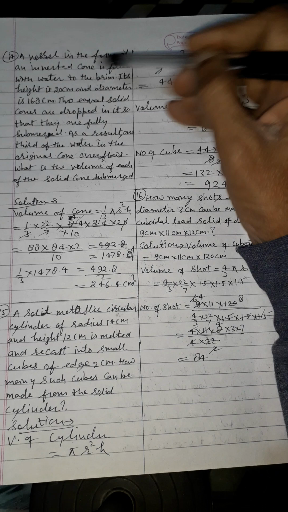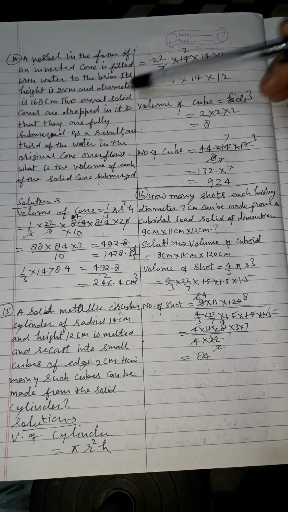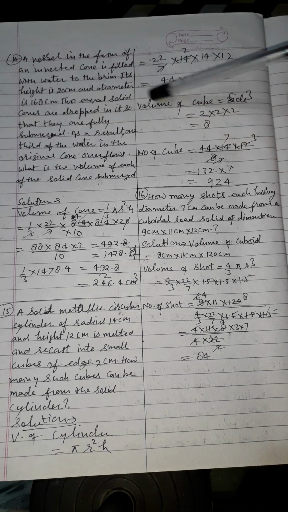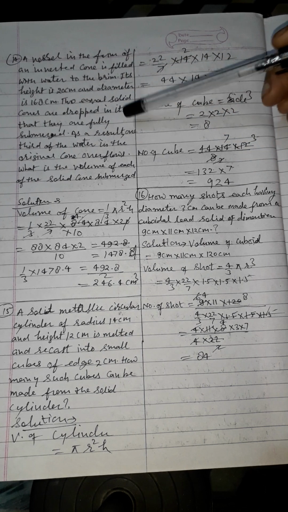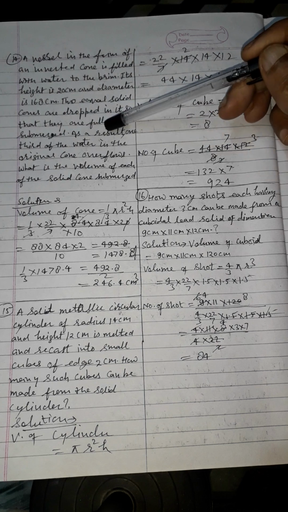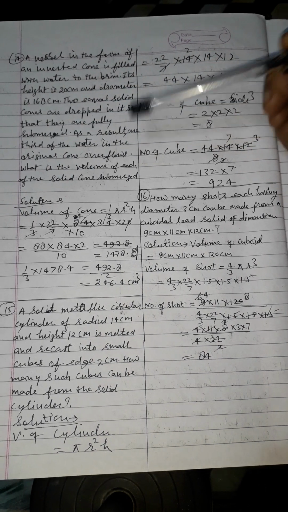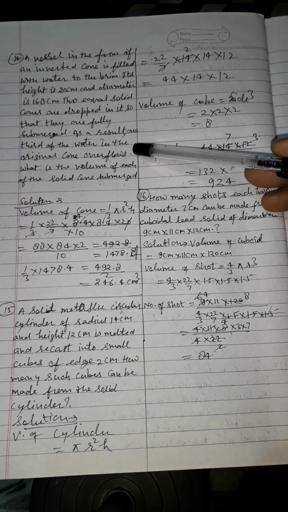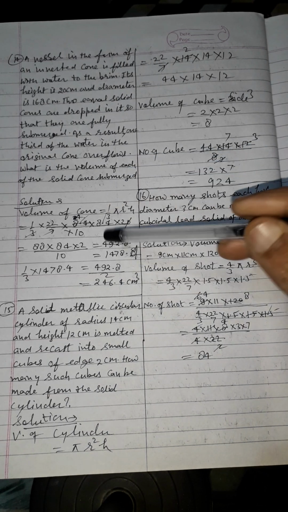A vessel in the form of an inverted cone is filled with water to the brim. Its height is 20 and the diameter is 16.8. Two equal solid cones are dropped in it so that they are fully submerged. As a result, one third of the water in the original cone overflows. What is the volume of each of the solid cones submerged?